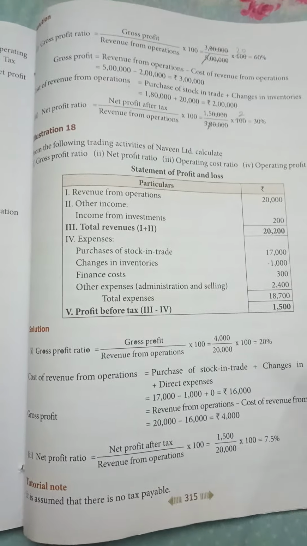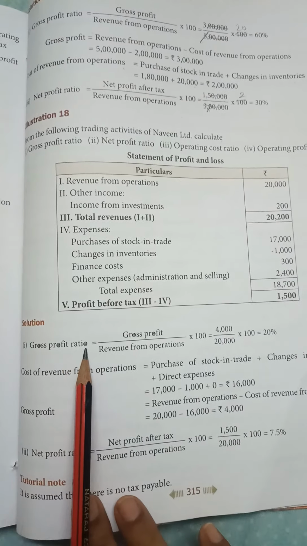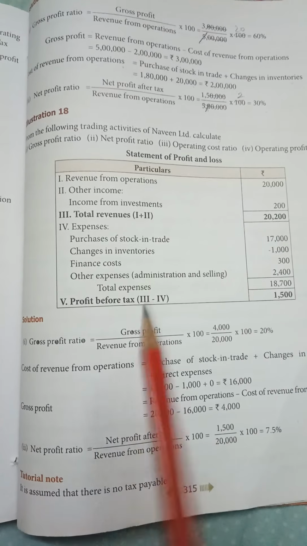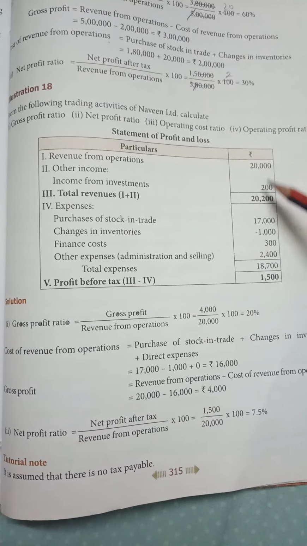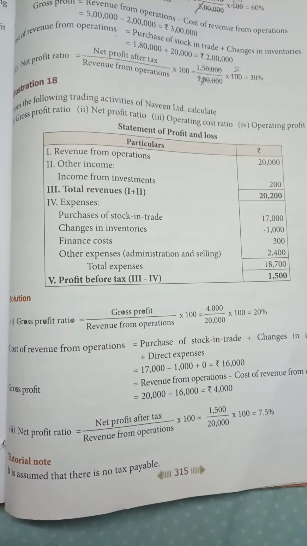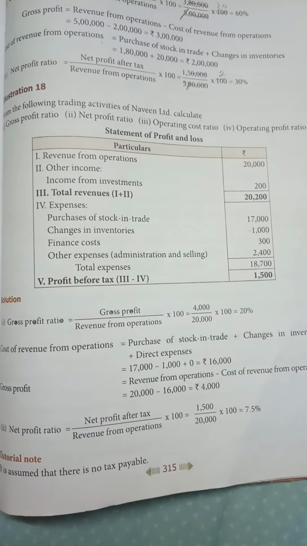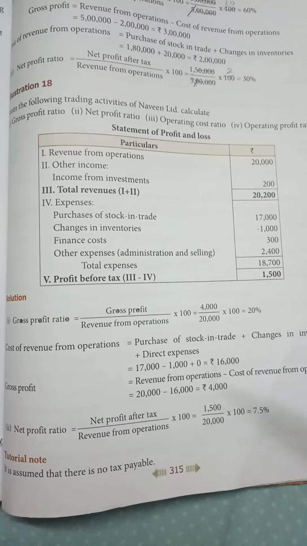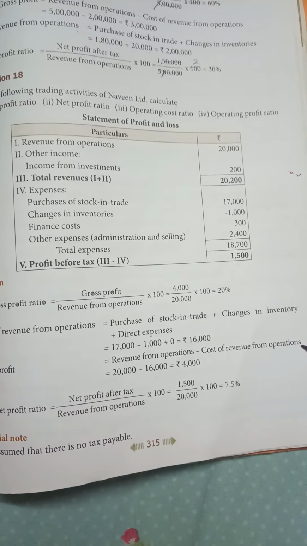The first ratio is gross profit ratio. Gross profit ratio is equal to gross profit divided by revenue from operations into 100. We do not have gross profit value directly. So what we have to do is first find out gross profit value. How can we calculate gross profit? Gross profit is equal to revenue from operations minus cost of revenue from operations.